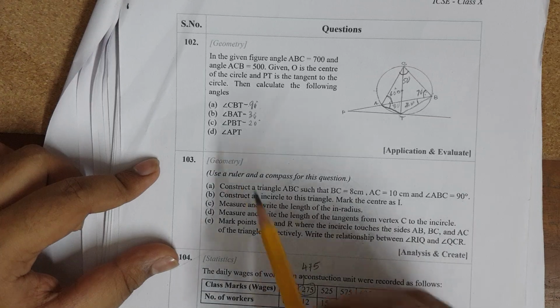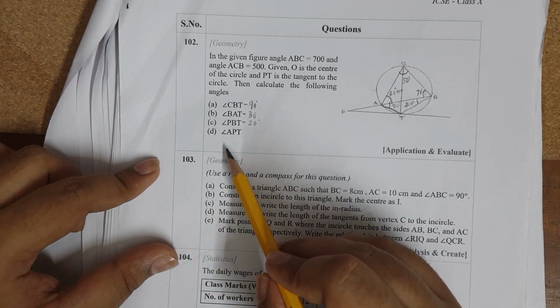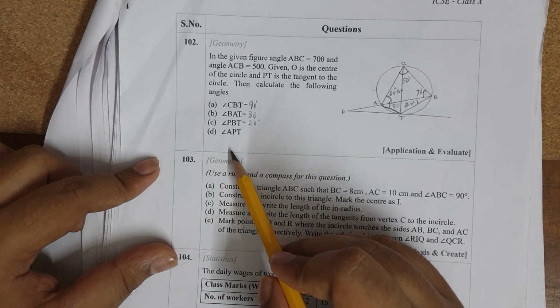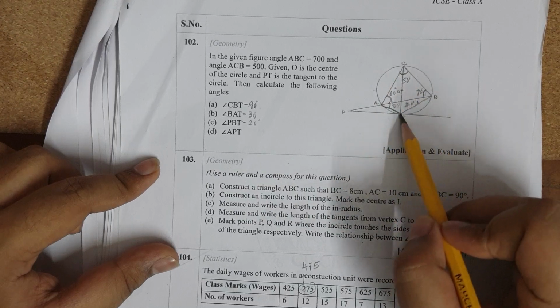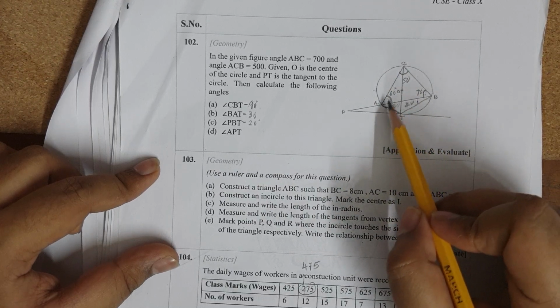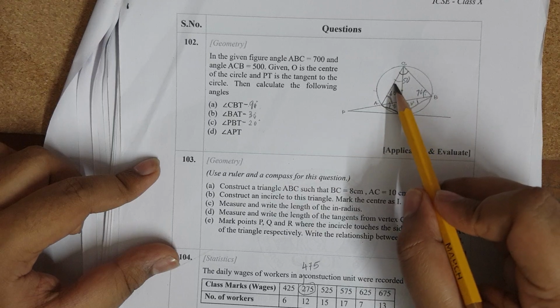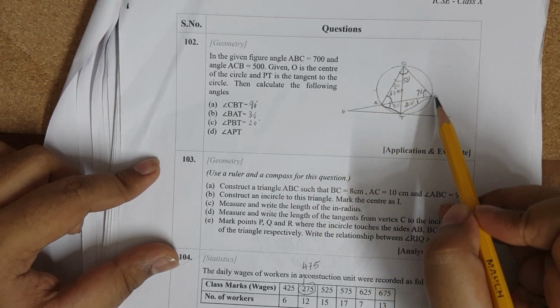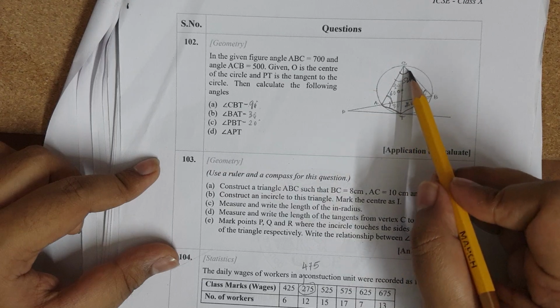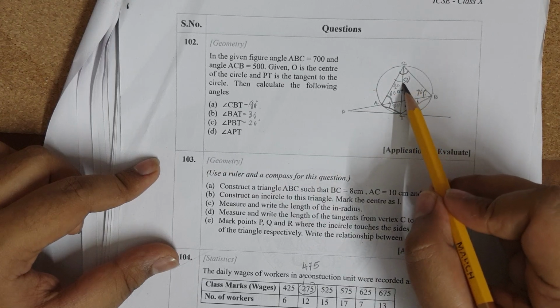Then finally, for angle APT, I can look at ACT and ABT as equal angles because they are in the same segment. So ACT is 20, then BCT must be 50 minus 20, which is 30 degree.